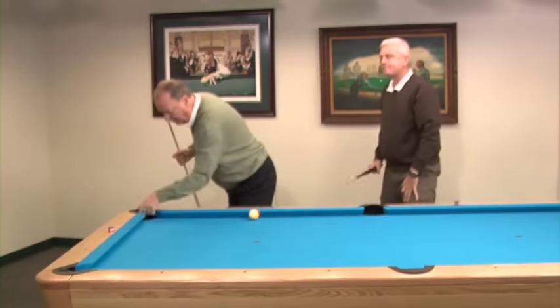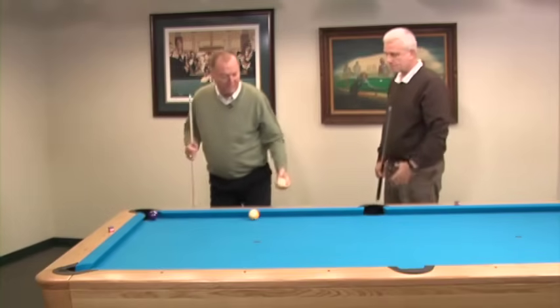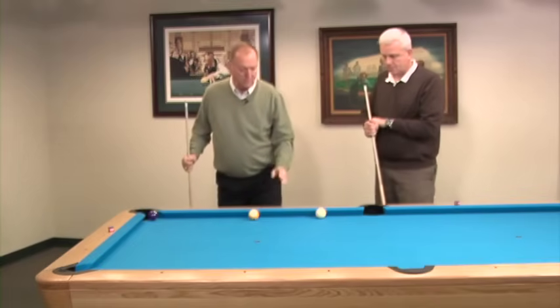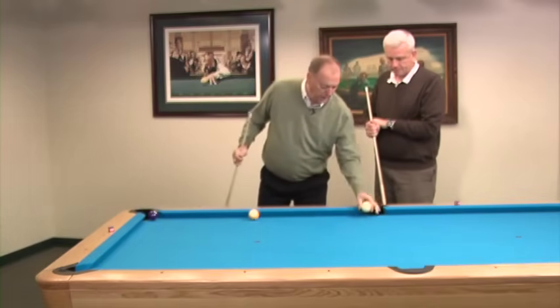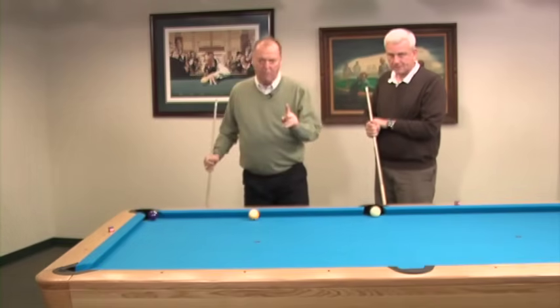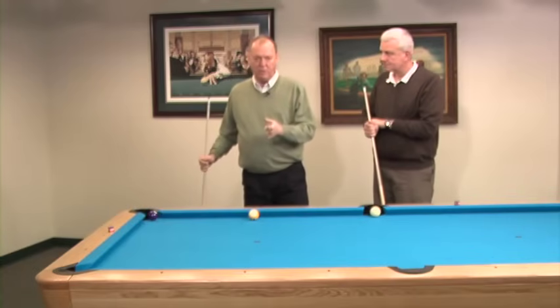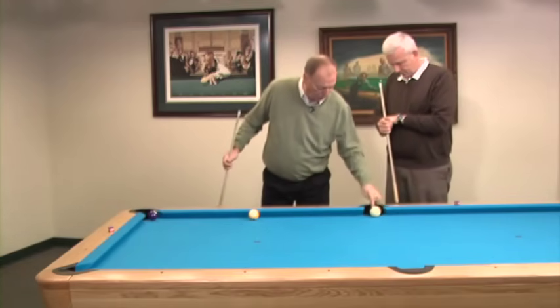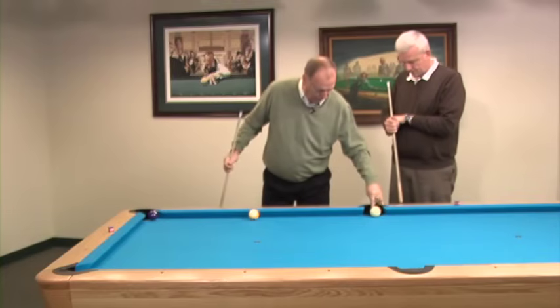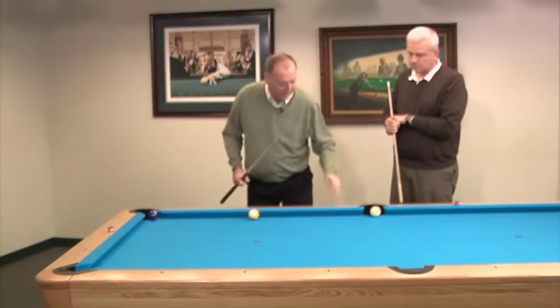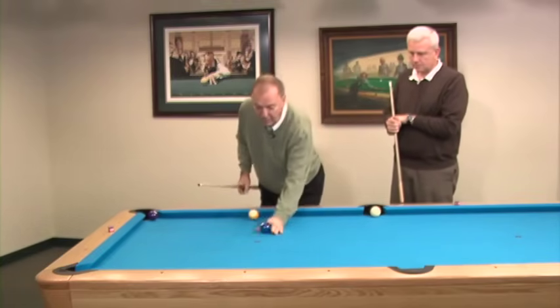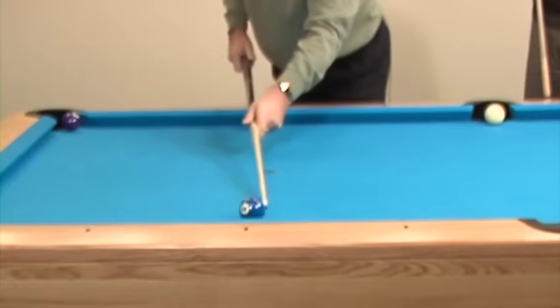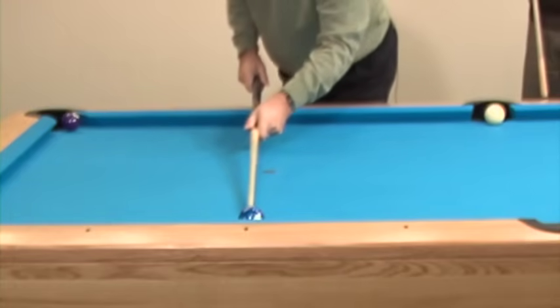Okay, now the point we have to make is the system for banking one rail to the mathematically correct system is this. If this ball is in front of diamond 4, which is right where my finger is, then Mark has to hit the rail in front of diamond 2, which is right there.